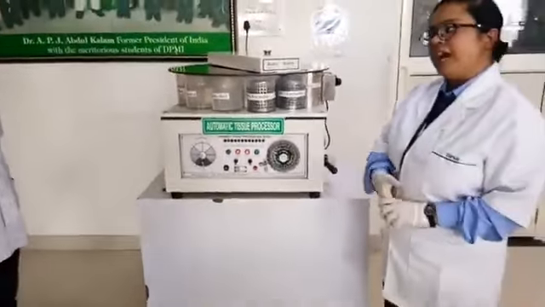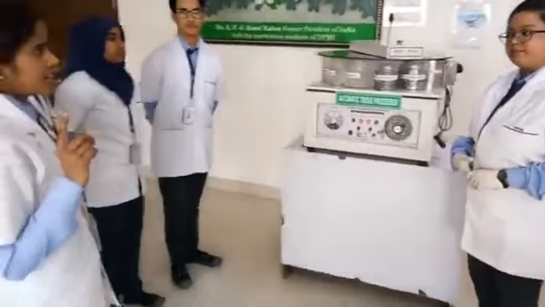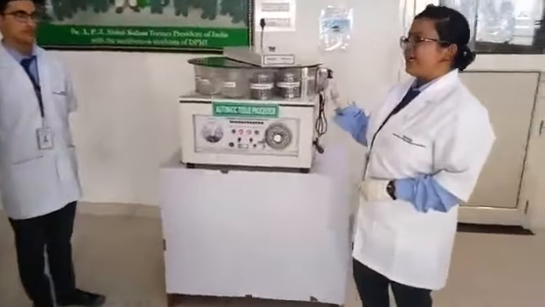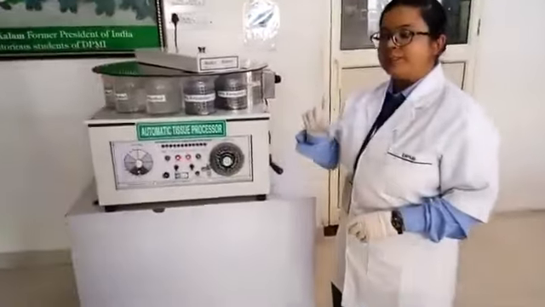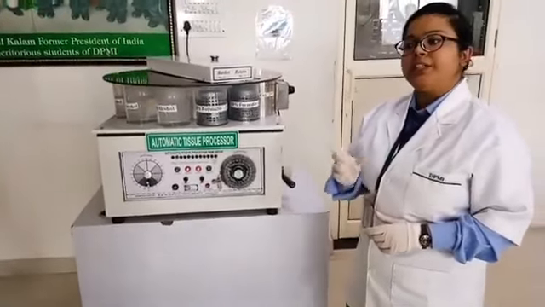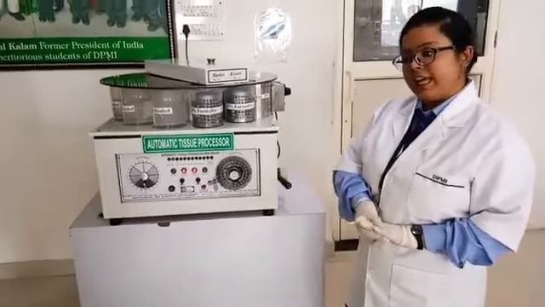So friends, if you have any question, you may ask. May I? Yes. How do we know that dehydration is done or not? For that purpose, we have to take 100% alcohol in a small test tube and add anhydrous copper sulfate. If the solution turns blue, that indicates our dehydration has been done.